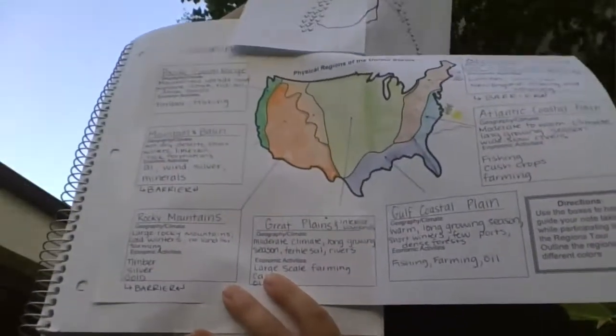So here we have our regions map. We want to remember that our Appalachian Mountain region is cold, it's rocky soil, lots of timber in that region. And then the Atlantic coastal plains and the Gulf coastal plains are going to be good for growing soil, warm climate, all the things. Yes, the slaves to work at the fields for the cash crops.